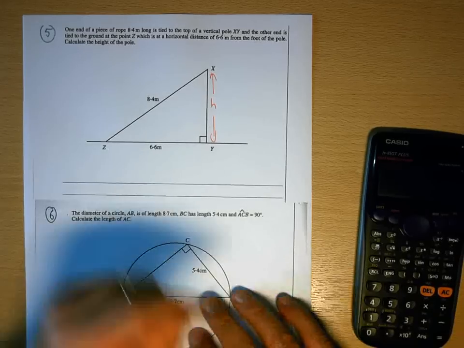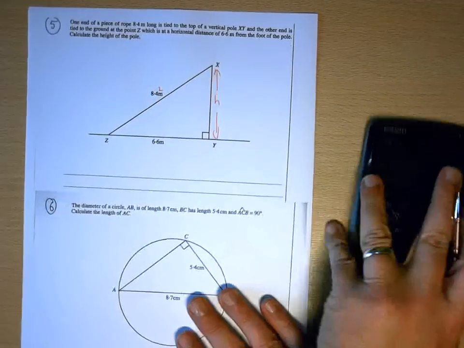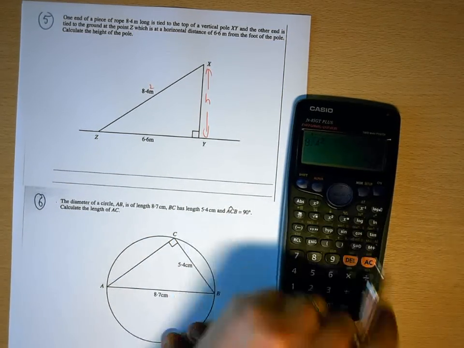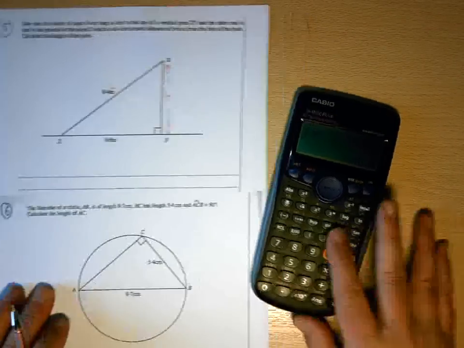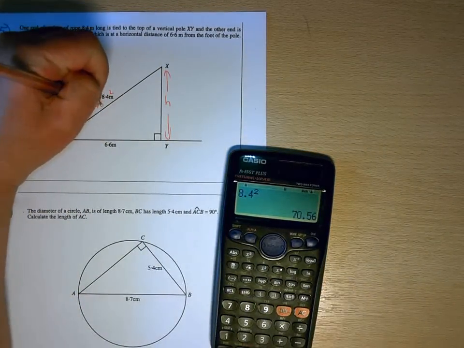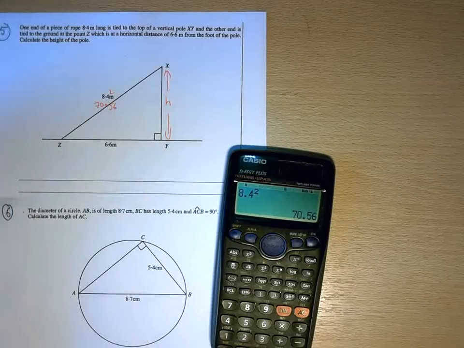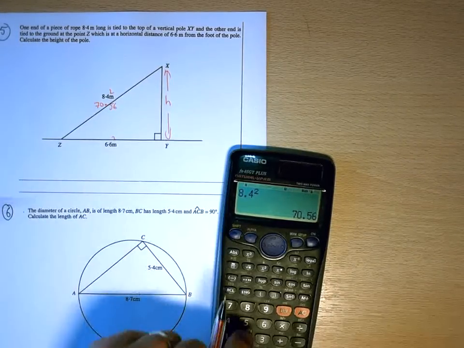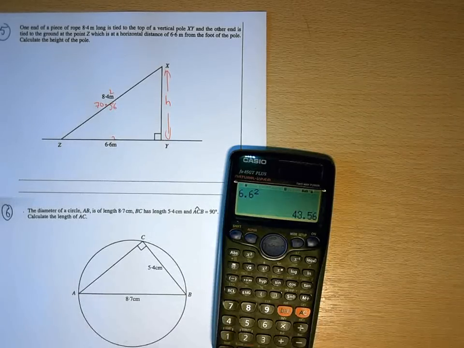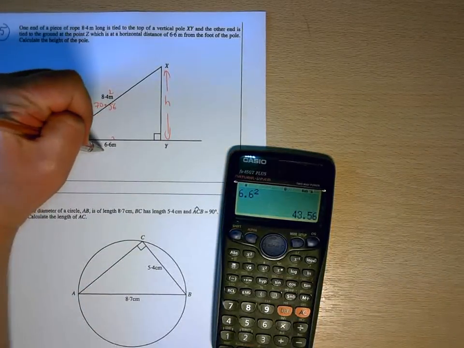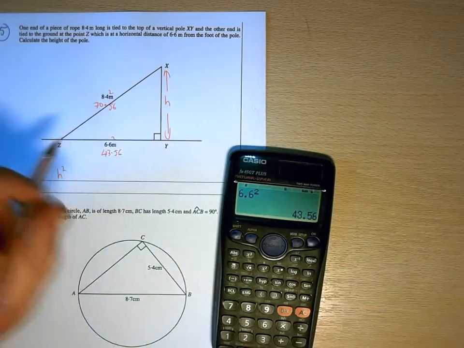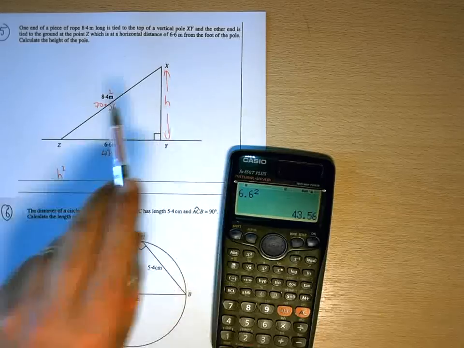I'm into Pythag. Square 8.4, 70.56. Square 6.6, 43.56. So h squared, is it the longest side? No, it's not, so I'm subtracting.